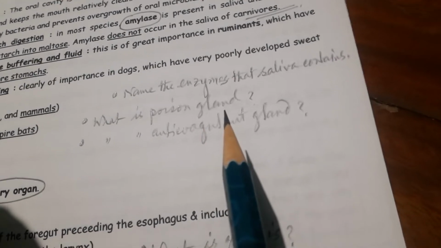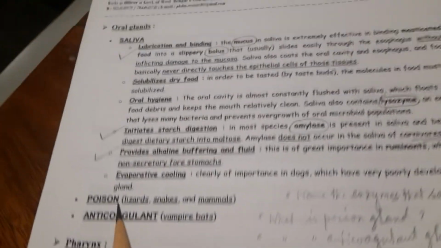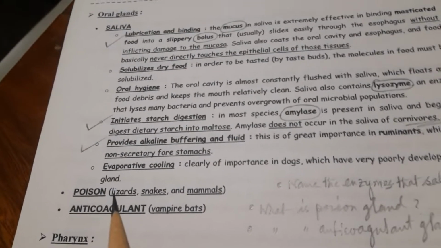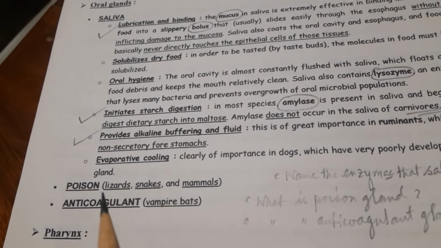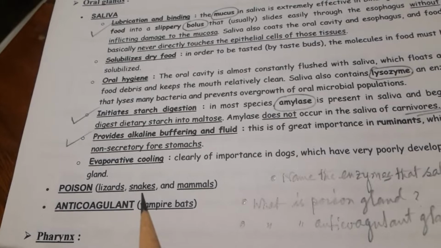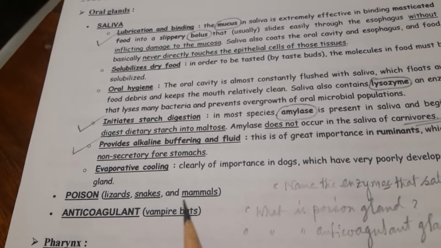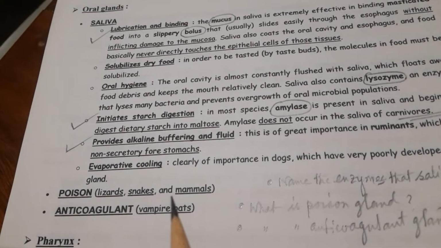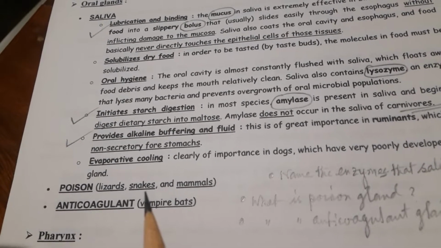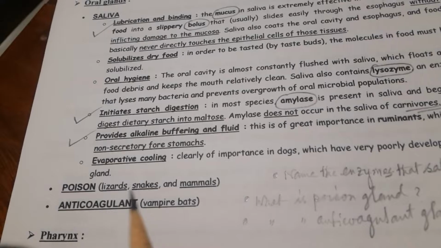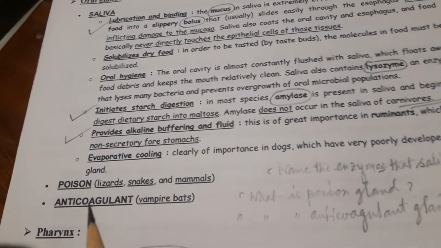What is the poison gland? The poison gland is another type of oral gland possessed by lizards, snakes and mammals. In mammals, the oral glands are lingual, parotid and sublingual, and in snakes you know that the venom gland is the oral gland, the poison gland.